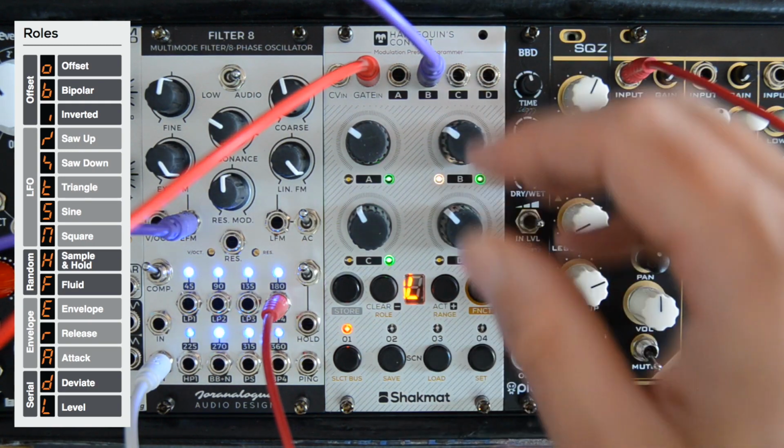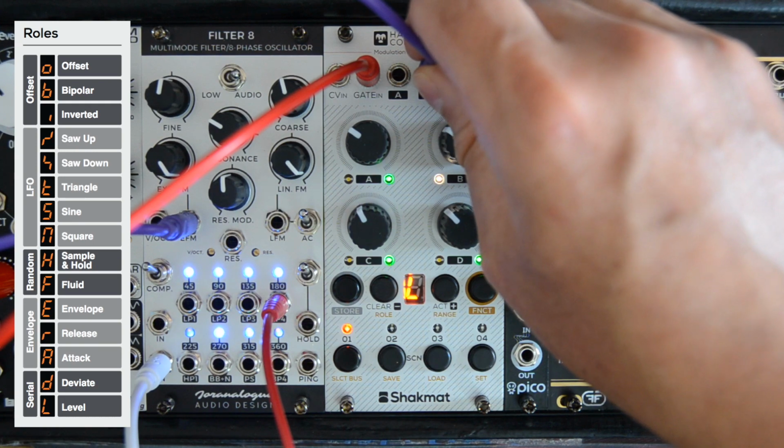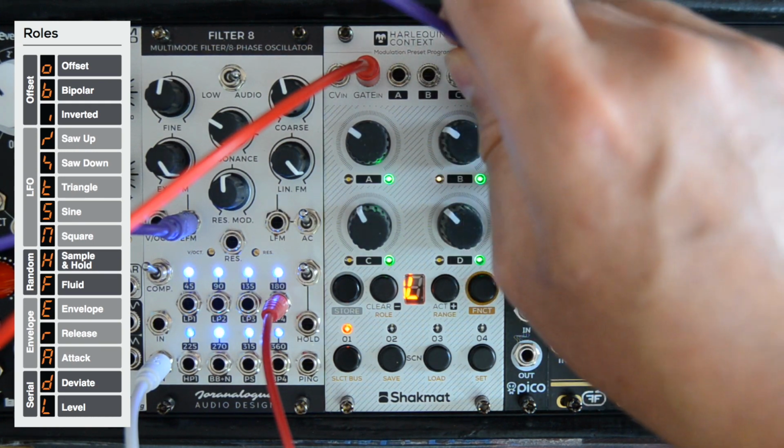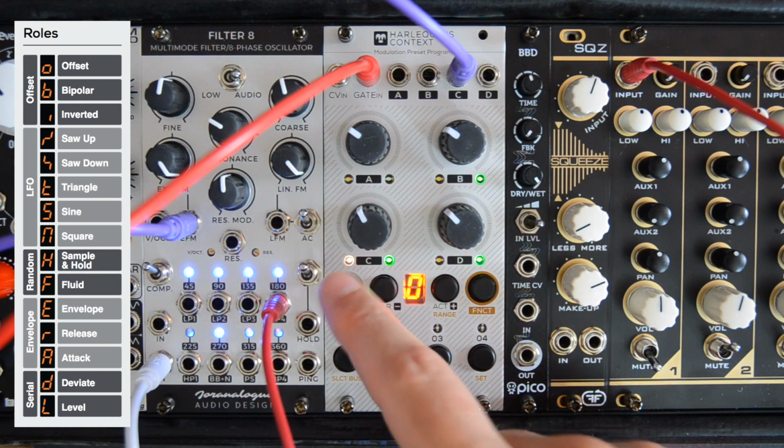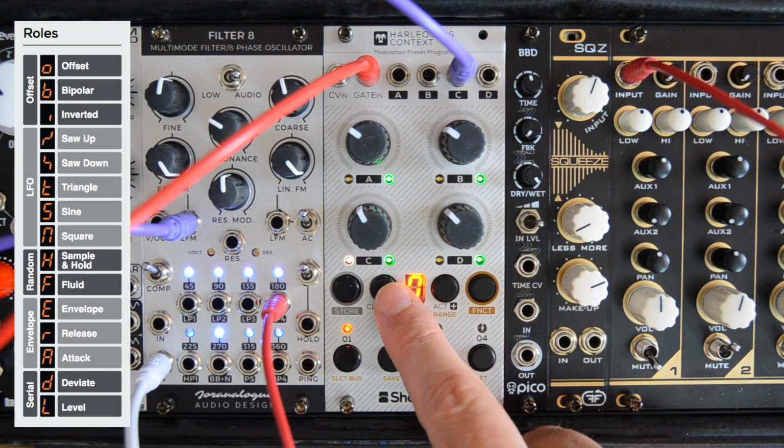Now we can go one step further. Let's switch to the output of channel C. Let's go to channel C for setting a role.